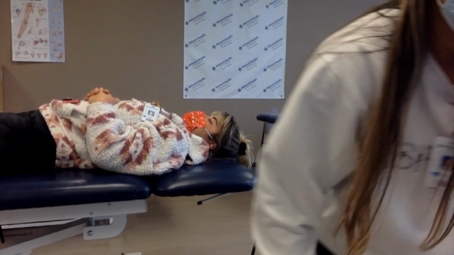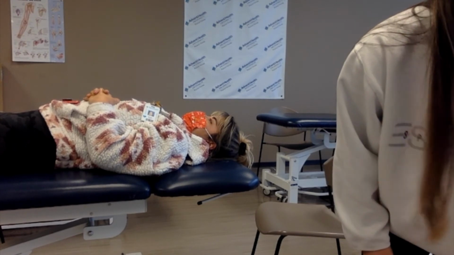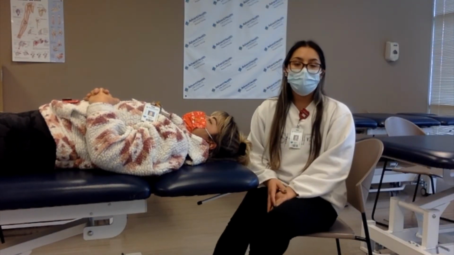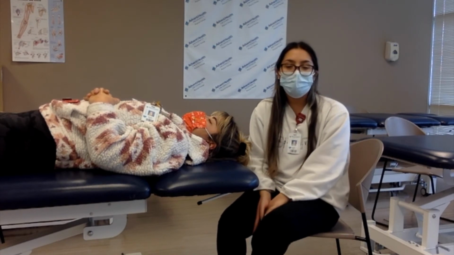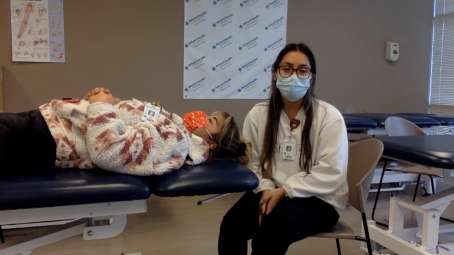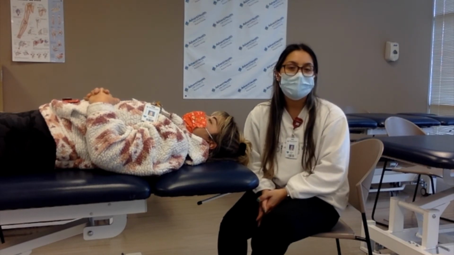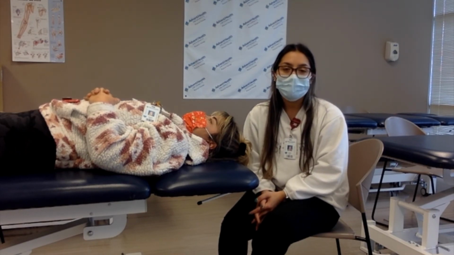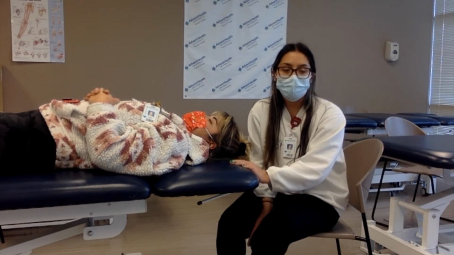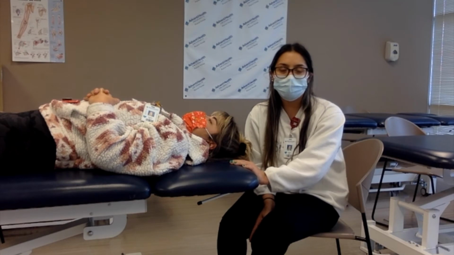This is the vertebral artery quadrant test, and this is another vascular clearing test that you have to do before mobilizations or manipulations in the cervical spine because you want to assess the vertebral artery. So you want to go into that vertebral quadrant test, which basically involves bringing the patient into some cervical extension, side bending, and then rotation.